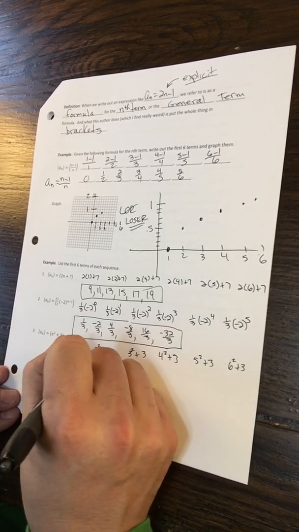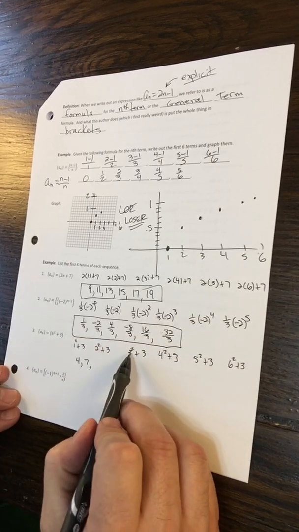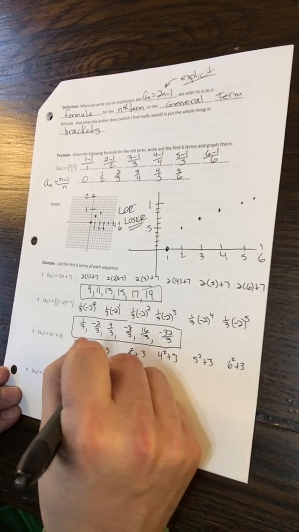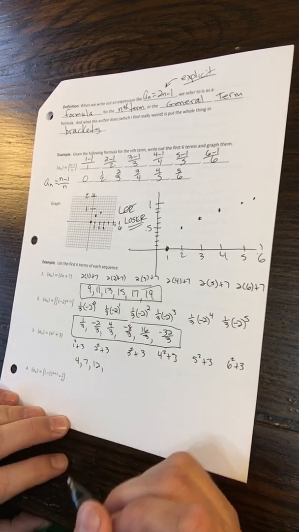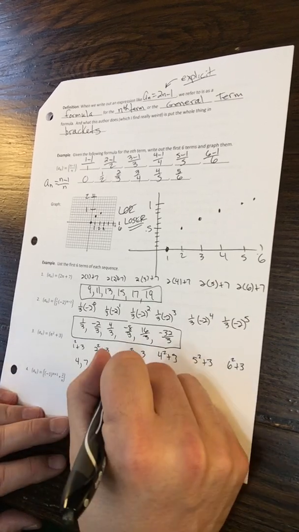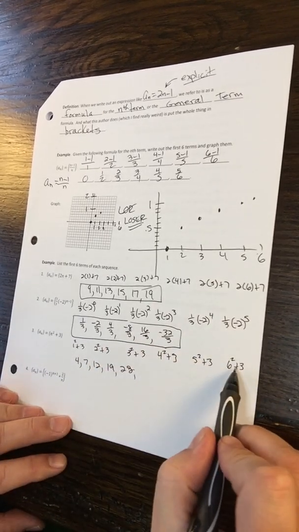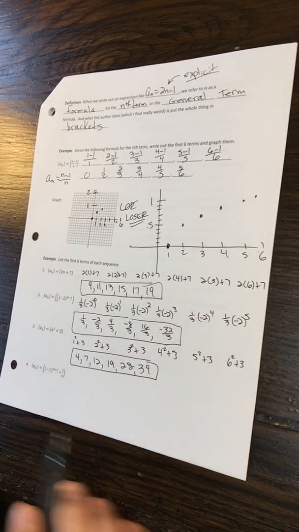1 plus 3 is 4. 4 plus 3 is 7. Let's see, 9 plus 3 is 12. 16 plus 3 is 19. 25 plus 3 is 28. And 36 plus 3 is 39. There's your first 6 terms for that one.